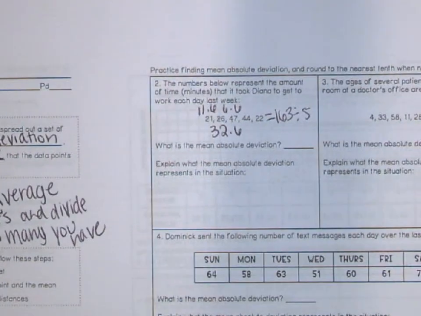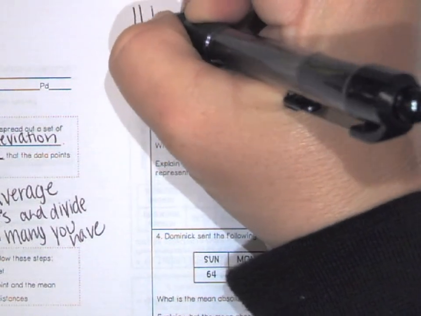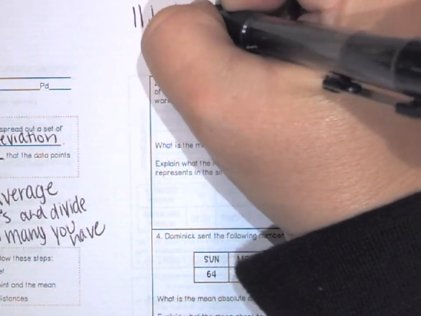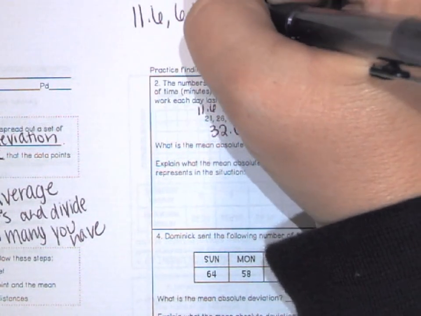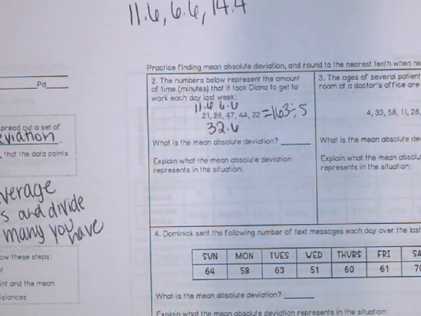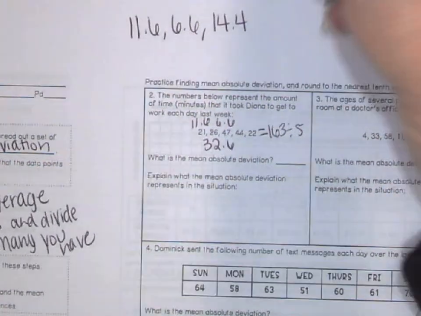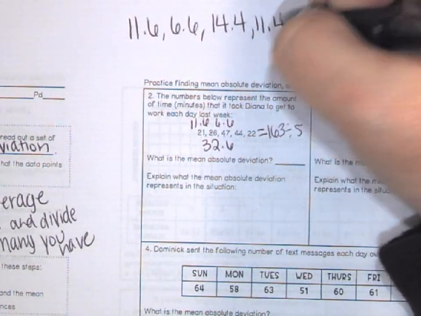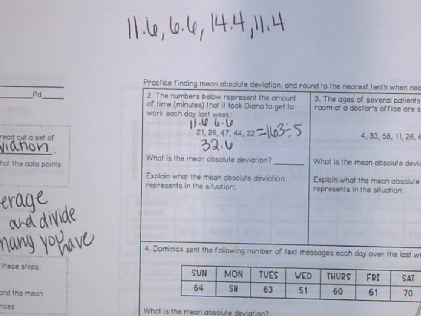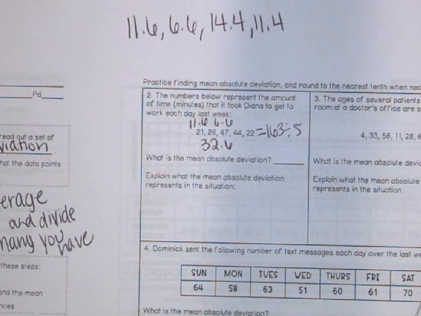I'm going to write these up here so we can see them a little better. 11.6, 6.6, 14.4. 32.6 minus 44 is 11.4. 32.6 minus 22 is 10.6.